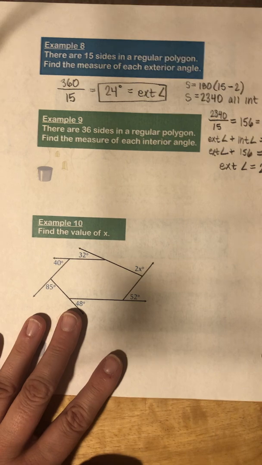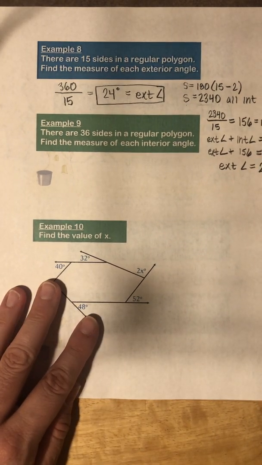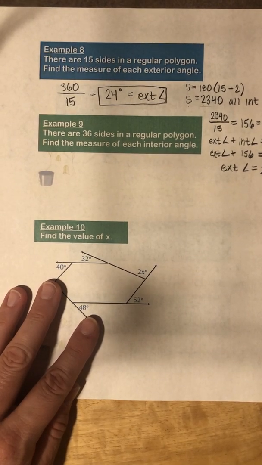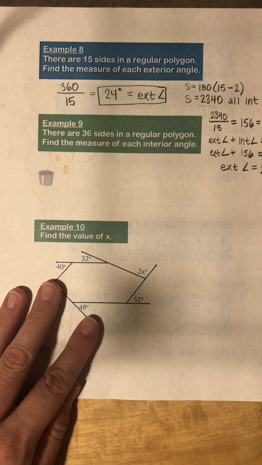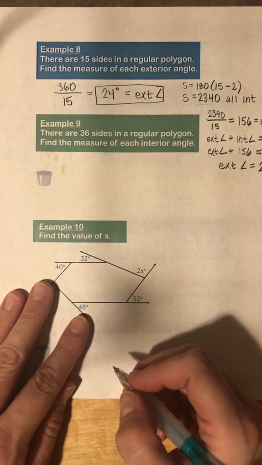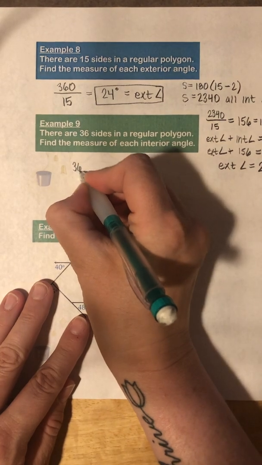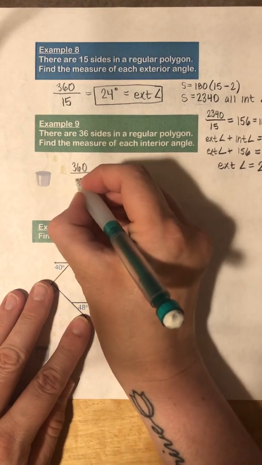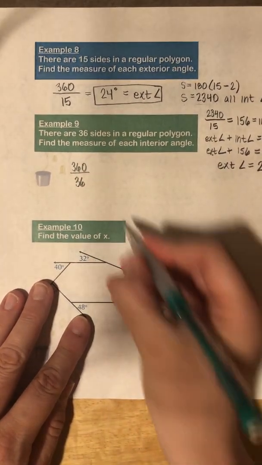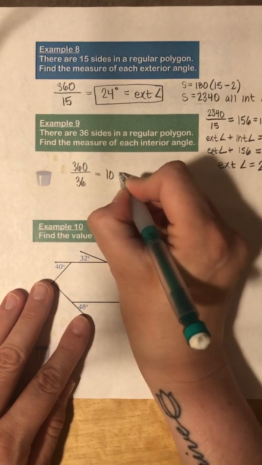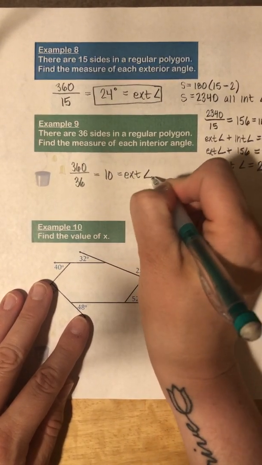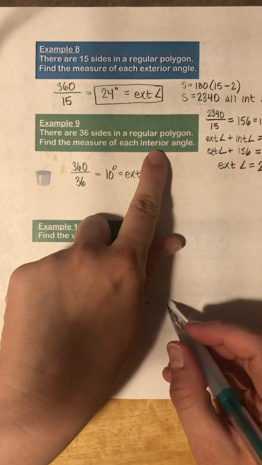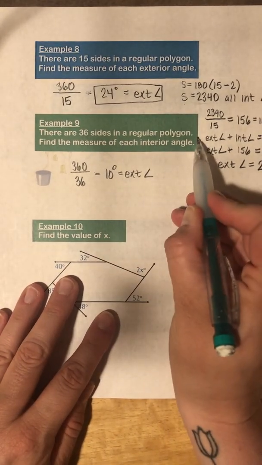Example 9 says there are 36 sides in a regular polygon. Find the measure of each interior angle. Okay, I'm going to go with the easy way, y'all. Now we can go with the harder way, but I like the fast way. What do I know about the exterior angles? They add up to 360. How many exterior angles will there be? 36, because there are 36 sides. So that means that one exterior angle has a measurement of 10 degrees, which is not what the question is asking. The question is asking for the interior angle, but that takes me back to this right here.